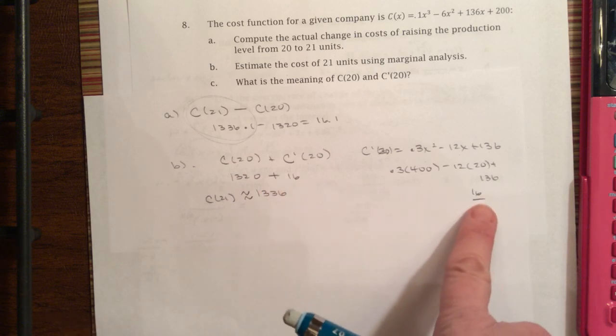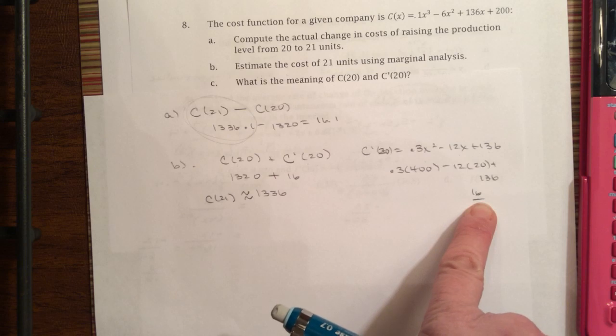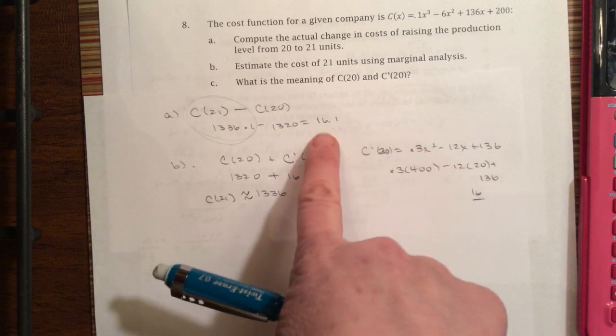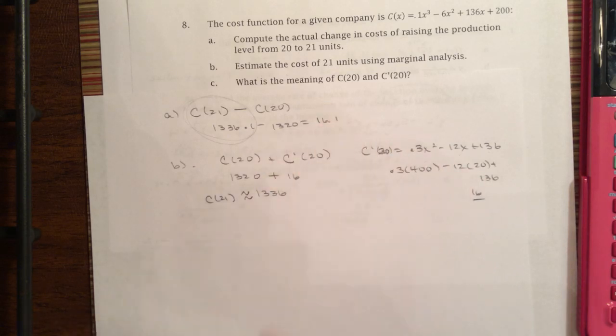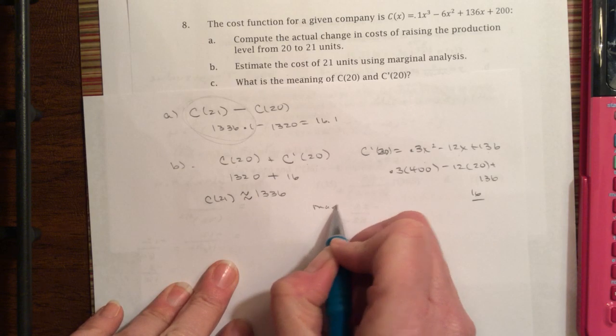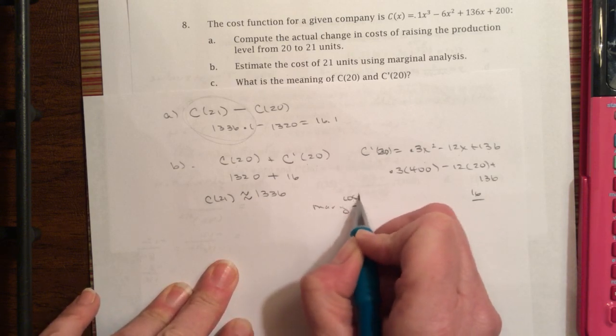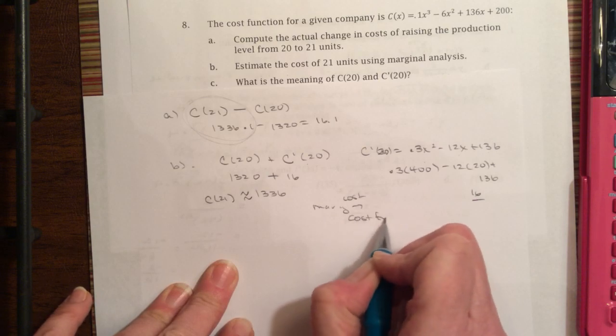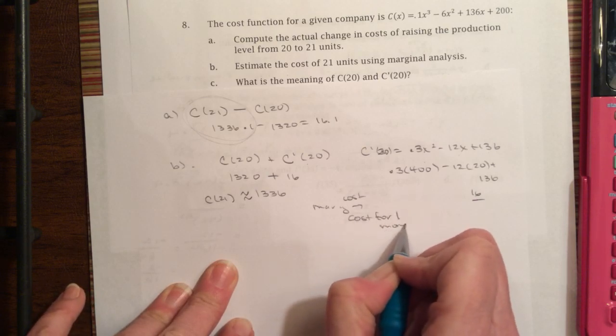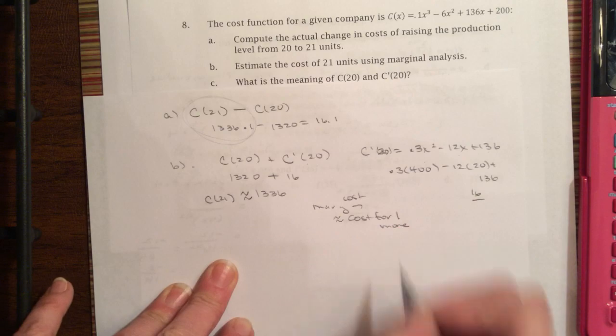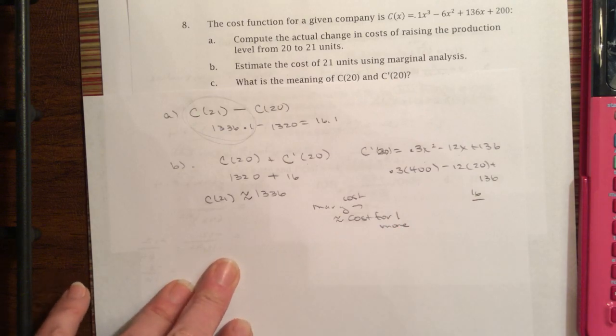So my marginal cost of 20 units is pretty close to what I get when I actually subtract the cost of 21 and 20. But a marginal cost means the cost for one more, and it's actually the approximate cost for one more.